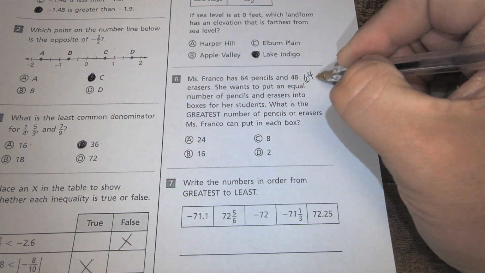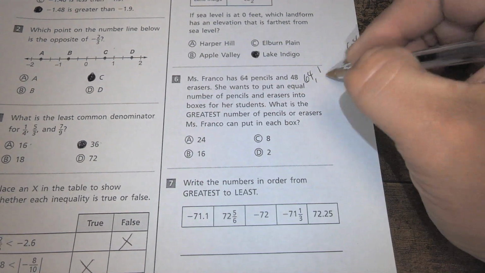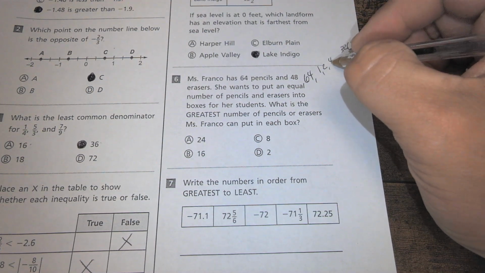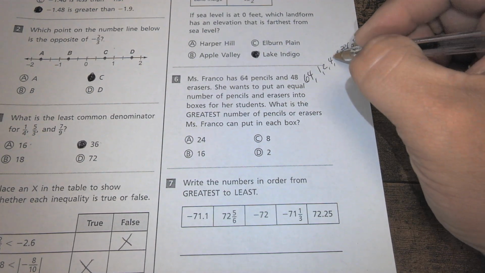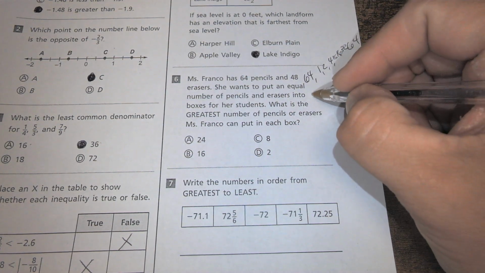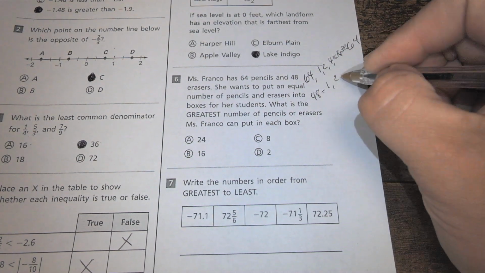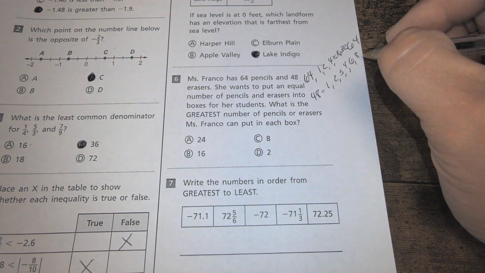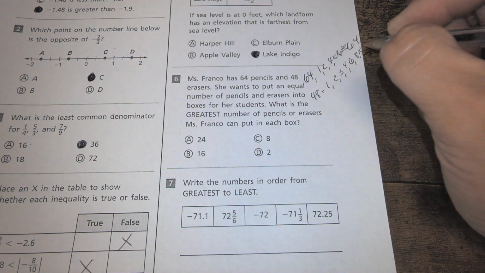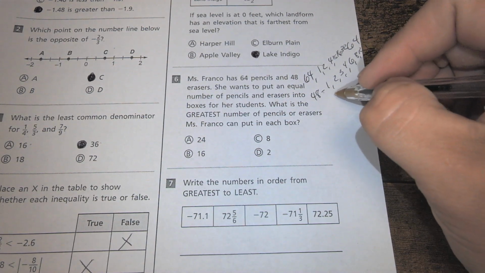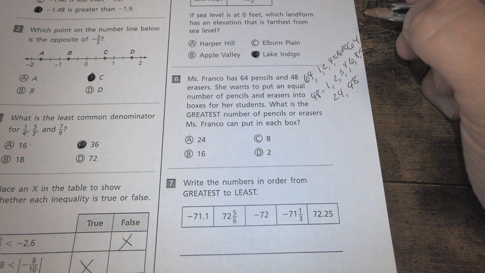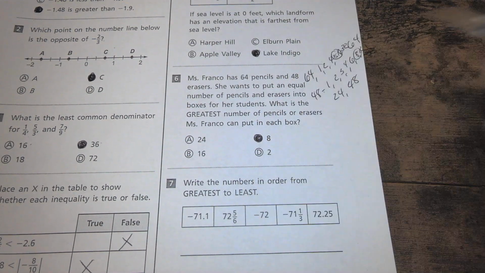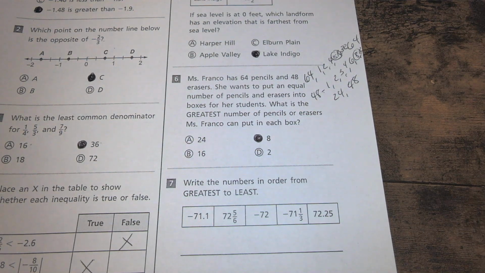Okay, so 64, you have 1 and 64, 2, 32, 4 goes in there 16 times, and then 8. And then 48, you got 1, 2, 3, 4 goes in there, 6, 8, 12, 24, and 48. Now, the only ones that match are 8. So it would be 8.